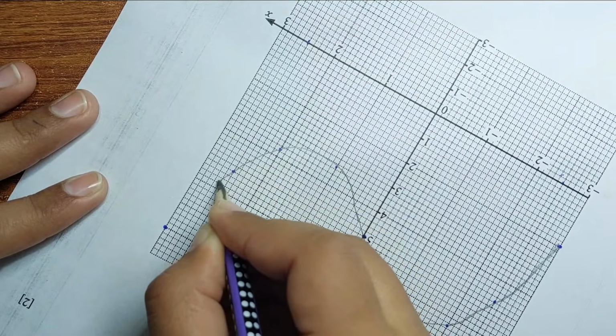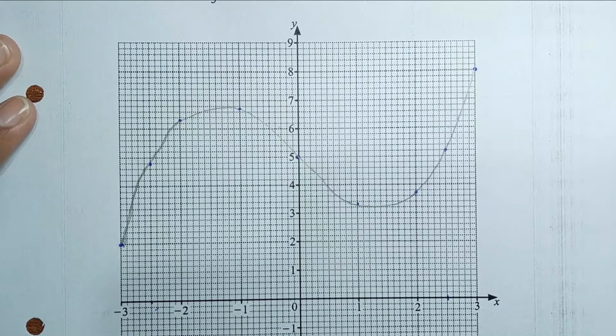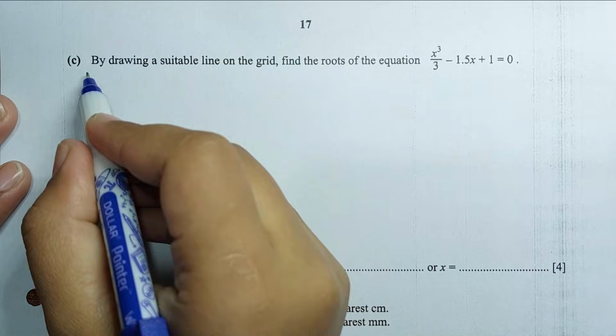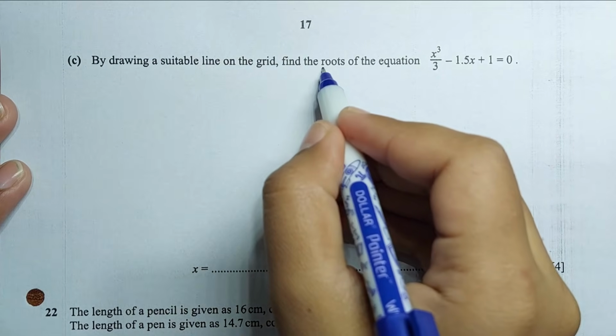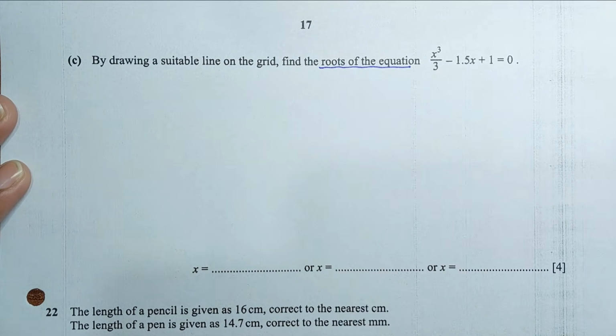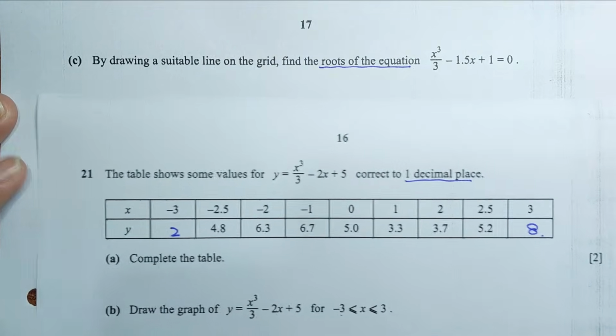It's a cubic function, right? That should be the shape of the graph. Now for part C, by drawing a suitable line on the grid, find the roots of the equation. This equation, what equation have we been given? We have been given this equation.